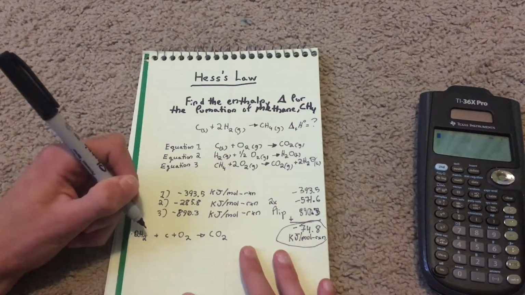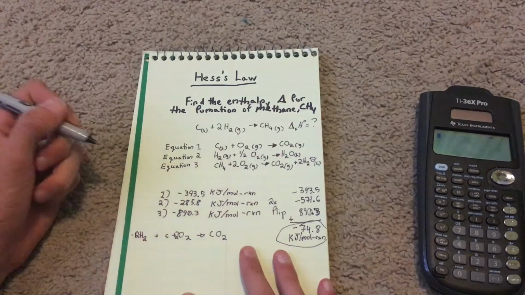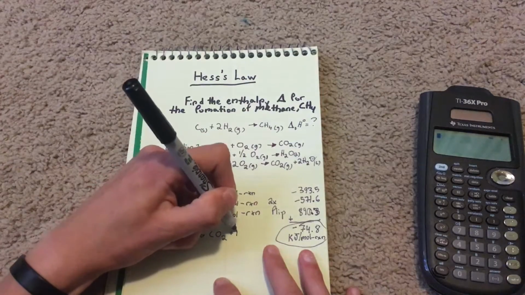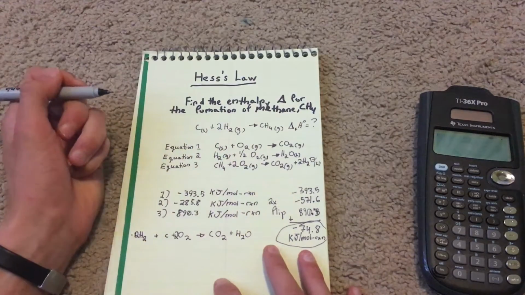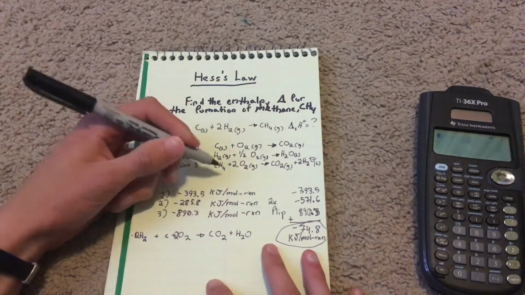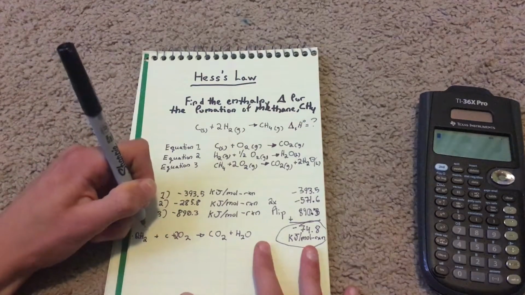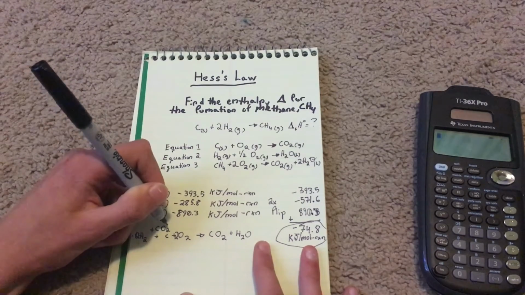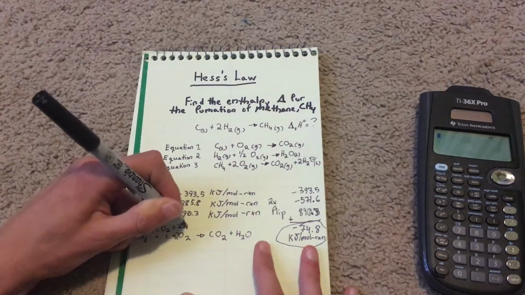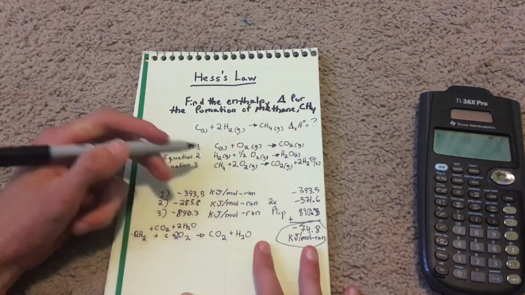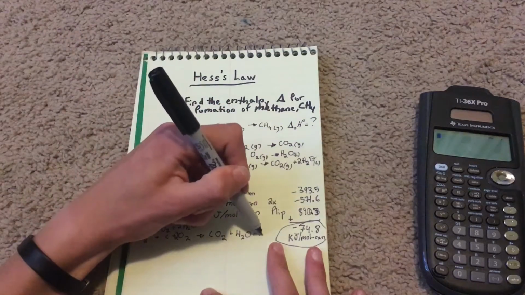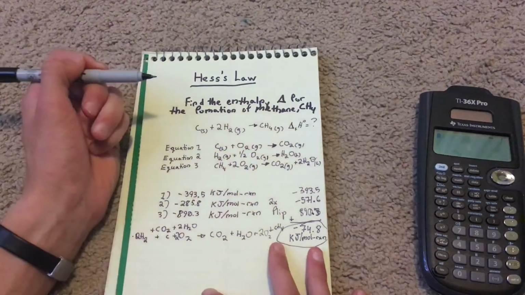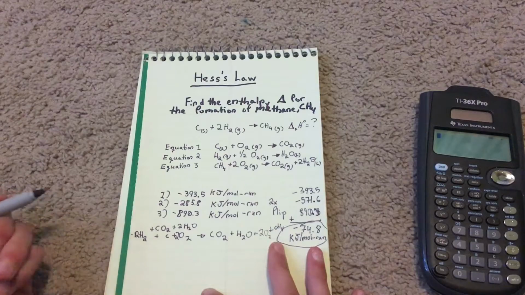So our reactions are 2H2 plus another O2, so we're going to have 2 of these, and plus H2O. With this we flip it, so it's CO2 plus 2H2O. Since this is flipped, O2 plus CH4. So we cross off our similarities.